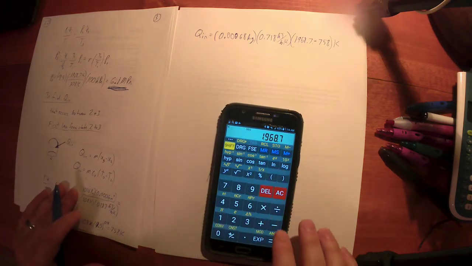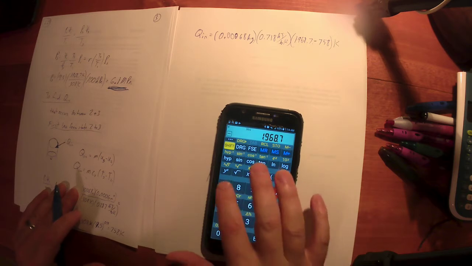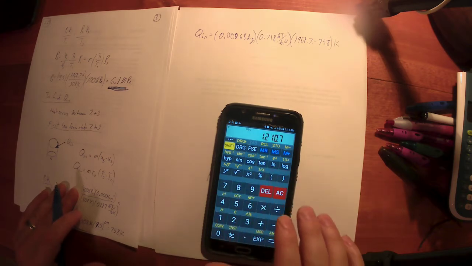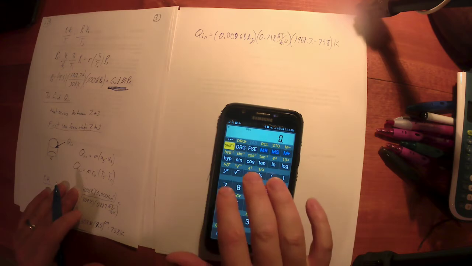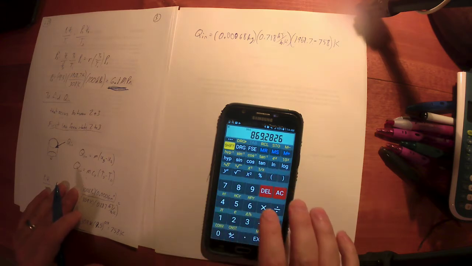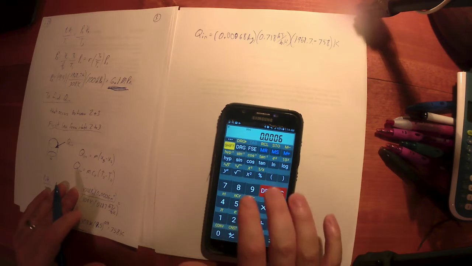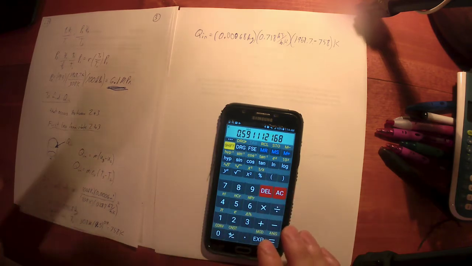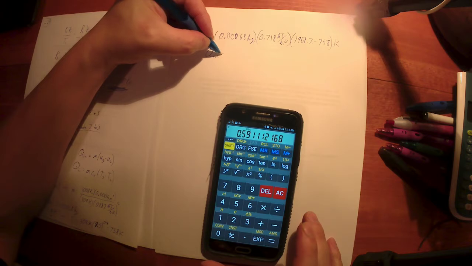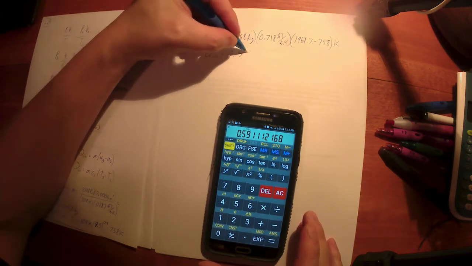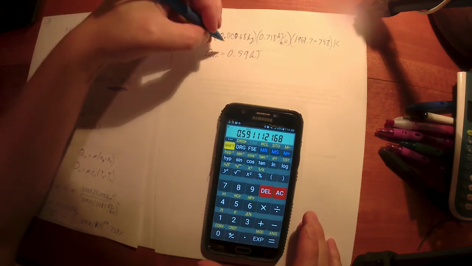1968.7. I do the inside of the parentheses first, so I don't have to write parentheses in my calculator. Minus 758. That's going to get multiplied by 0.718, and that's also going to get multiplied by the mass, 0.00068. Qn is about 0.59 kilojoules.